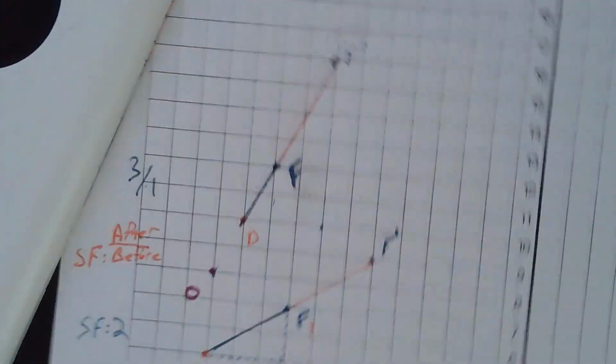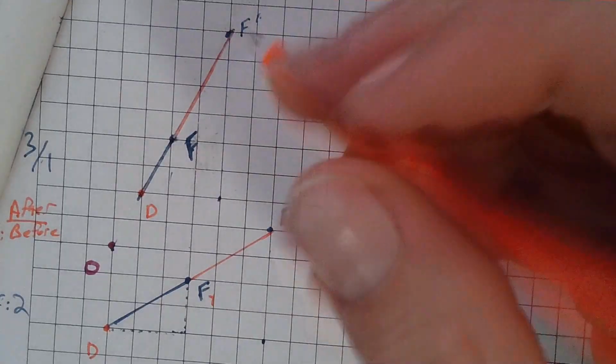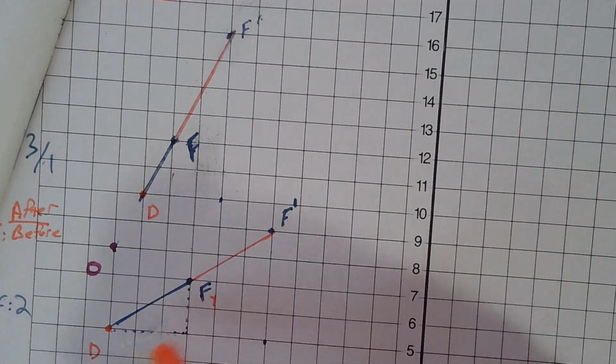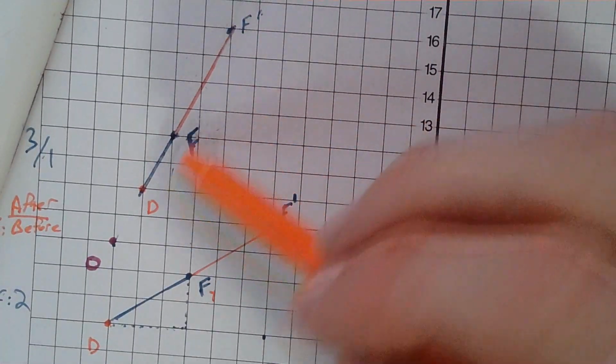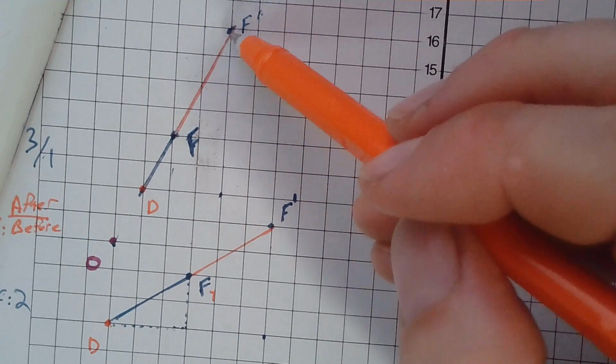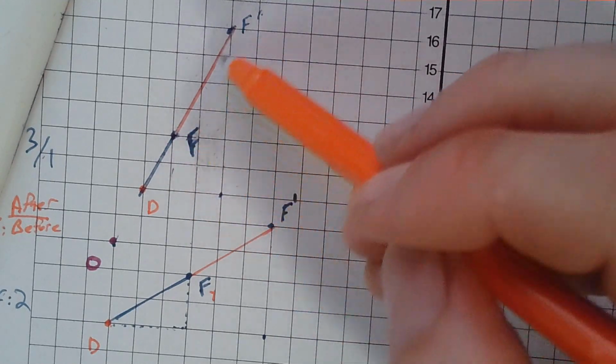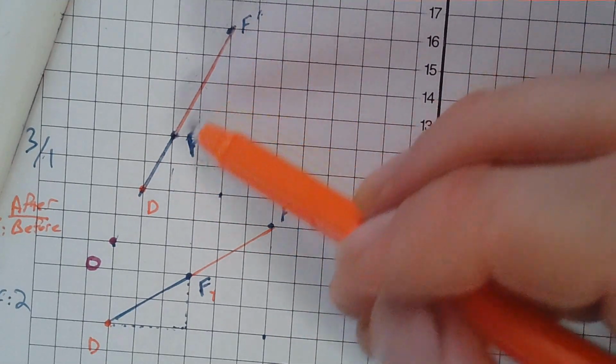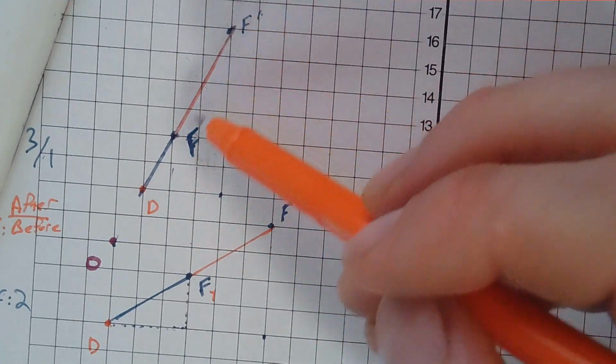Okay, if you look at this one, it's pretty obvious. This line segment doubled in length. Okay, this line segment tripled in length. So that's what you should be expecting to see.